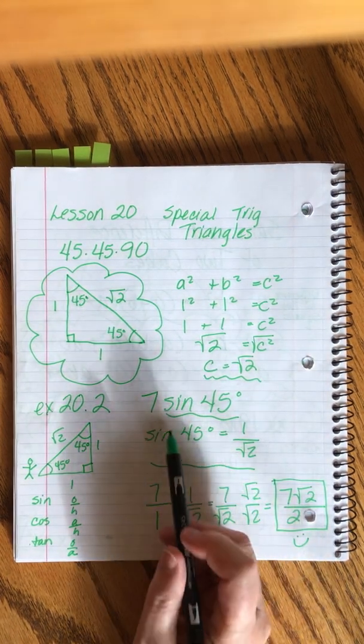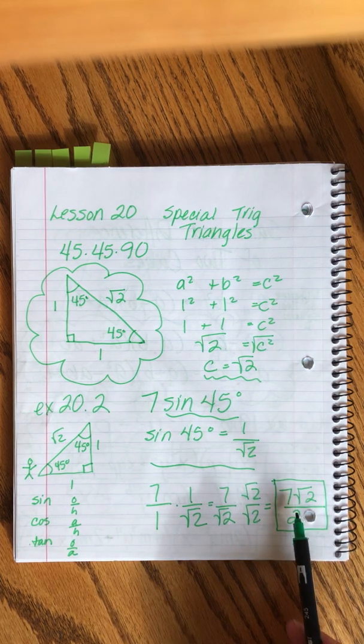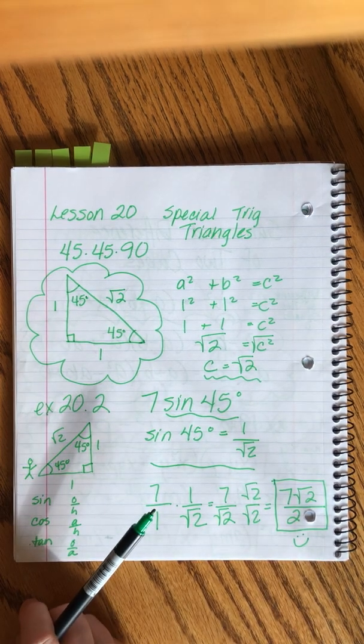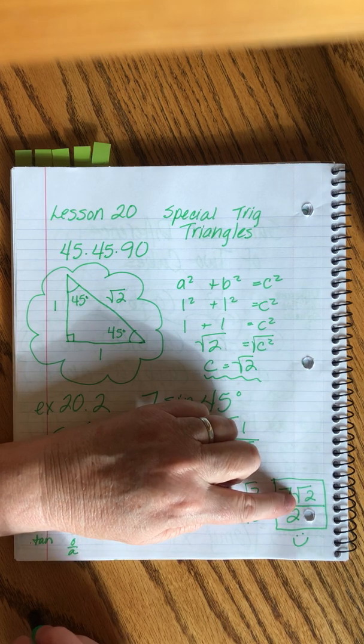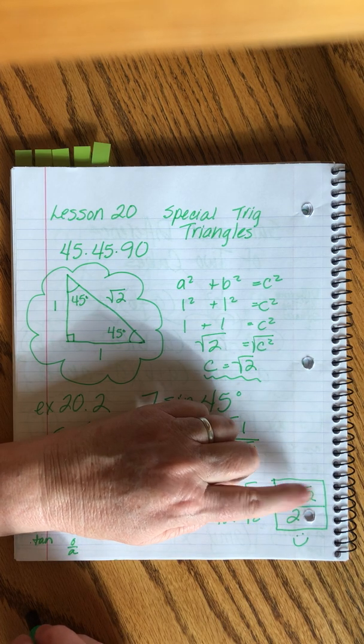Interesting. We're used to seeing these values as decimal numbers. We could convert that into a decimal, right? With a calculator, we could find the square root of 2, we could multiply it by 7, and then we could divide it by 2. That wouldn't be hard. This is the new kind of answer we're going to accept for trig functions, though.